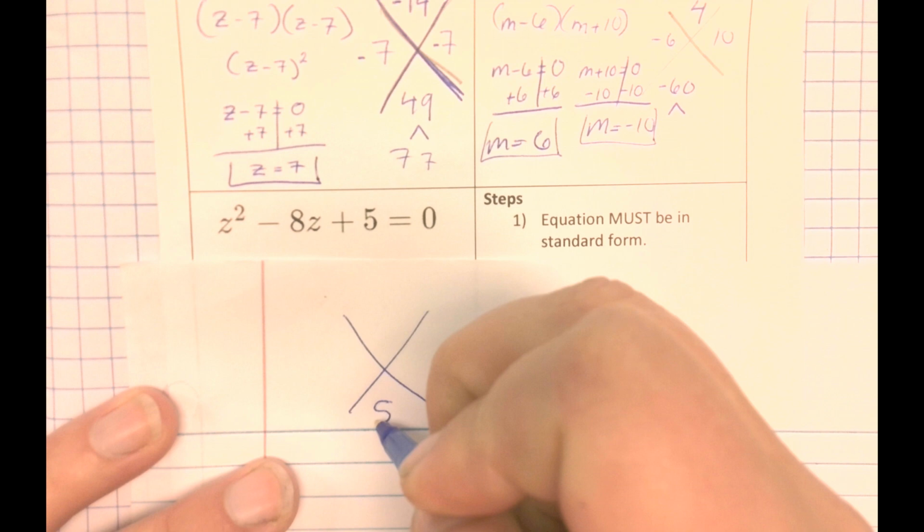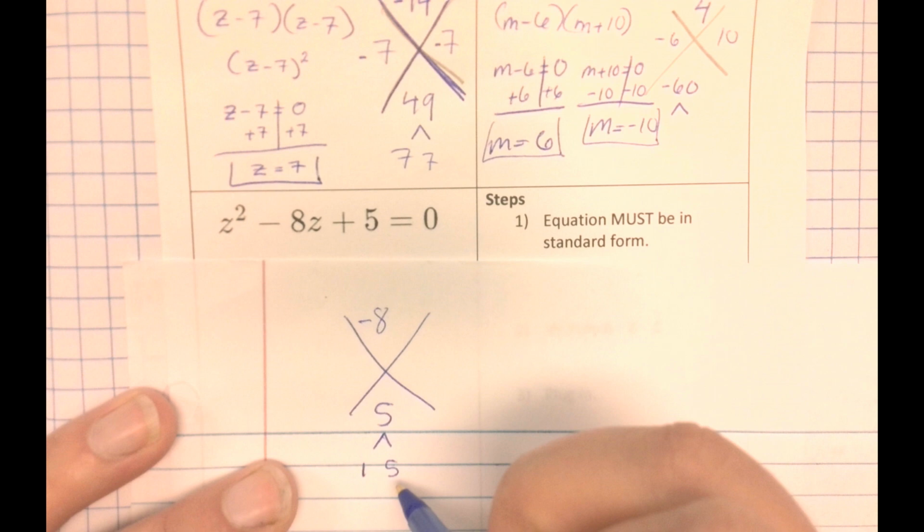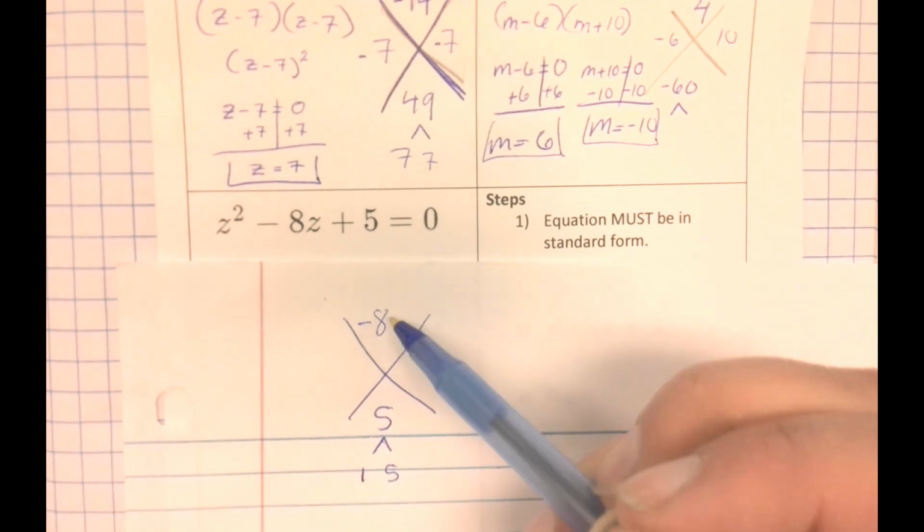I would go on the top. Okay, what multiplies to 5? Is there anything else that multiplies to 5? That's why it's called prime. These are my only options. What's the biggest number I can add this to? What's the smallest number I can add it to? Of those, this is not going to work.